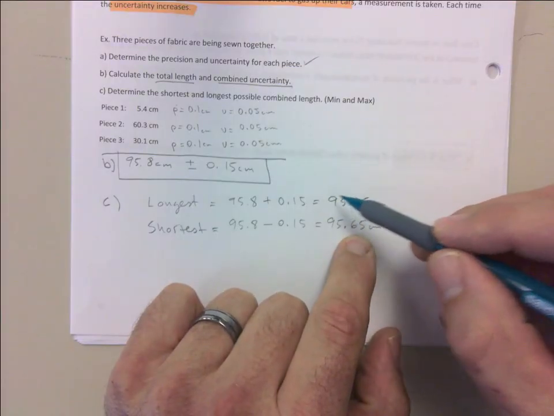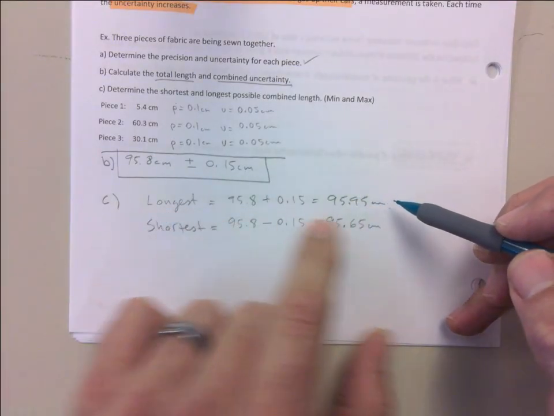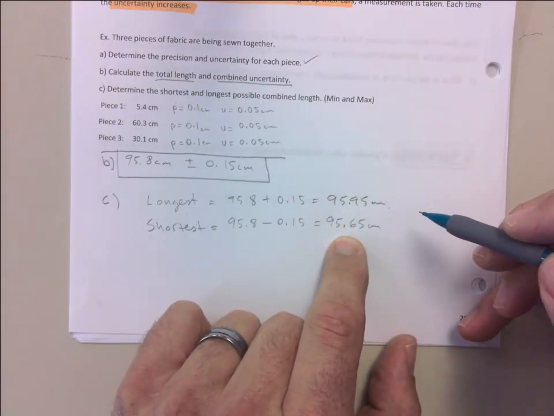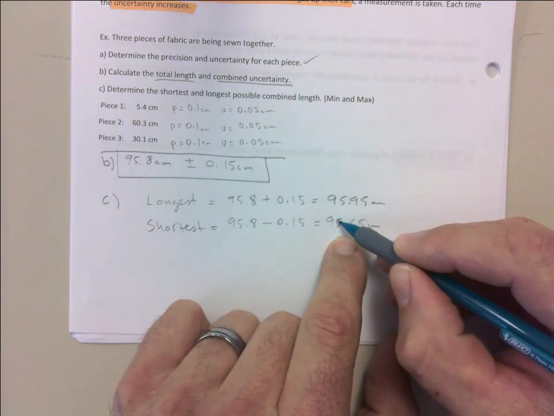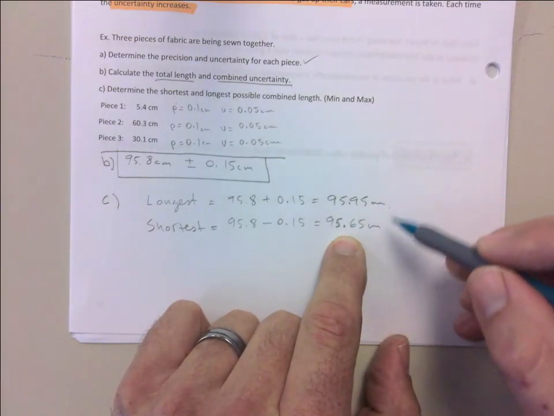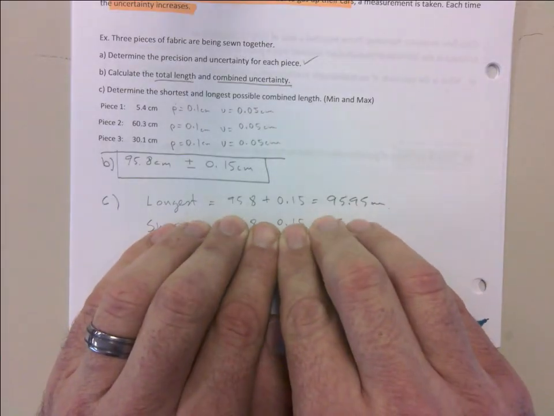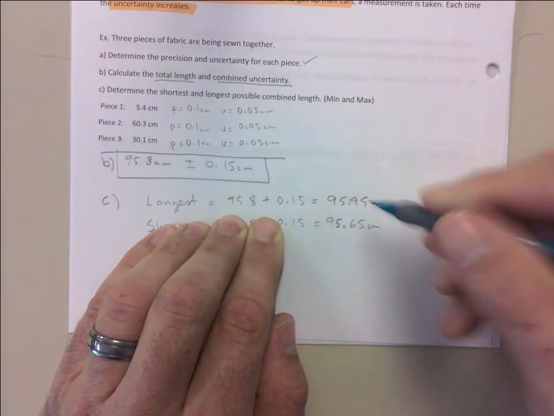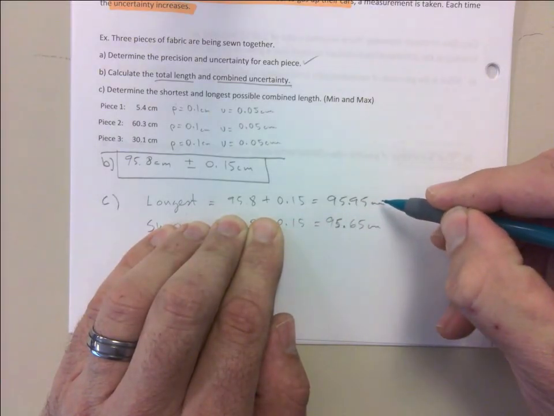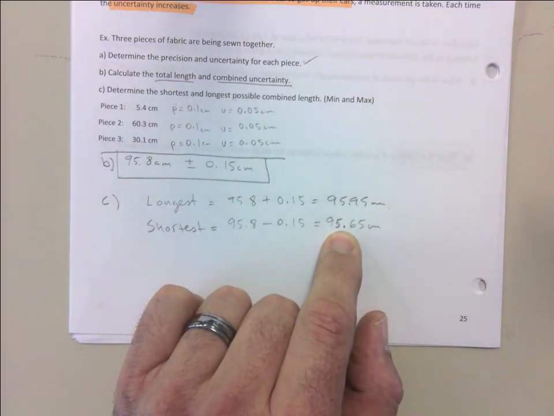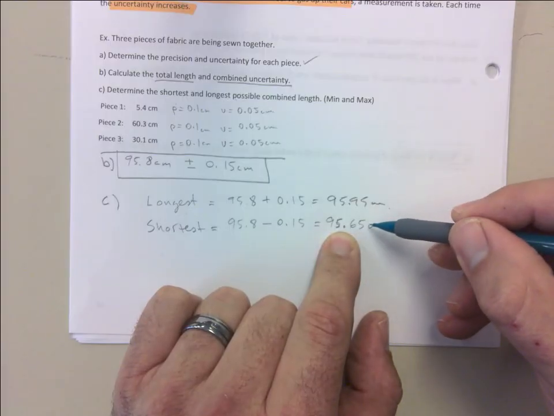So we have that. Sometimes the province will only ask you for one or the other, okay? Yes, go ahead. Okay, one or the other. If they ask what's the longest possible piece that you could have if you combine them all, you would just state 95.95. If they ask what's the shortest possible piece that you could have if you sew them all together, it'd be 95.65.